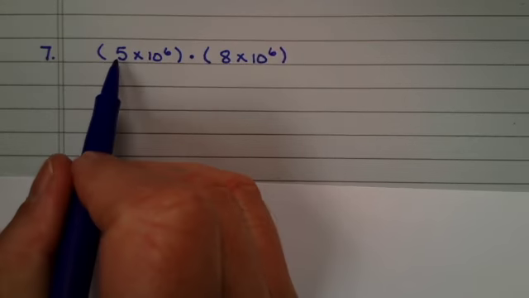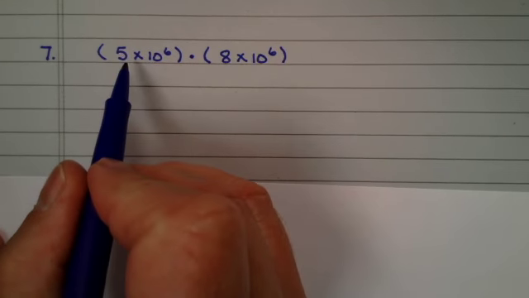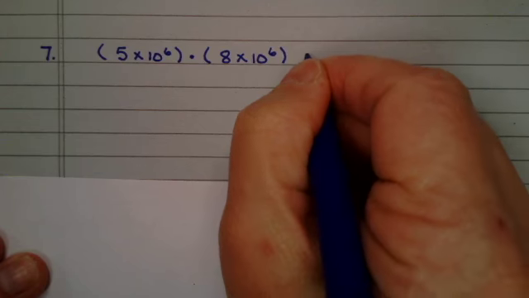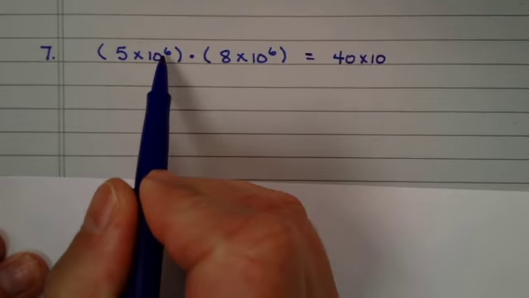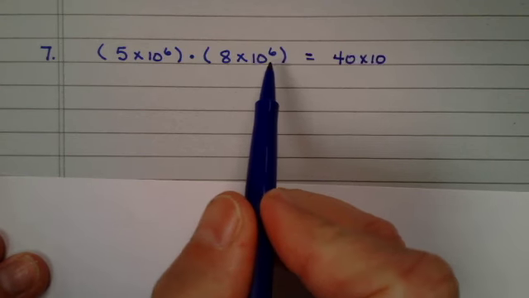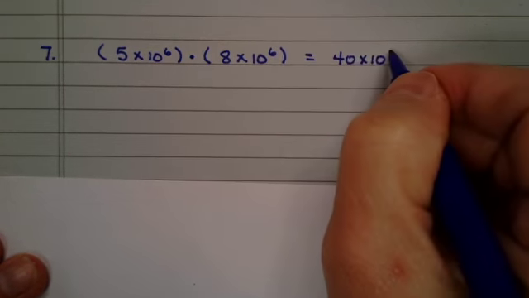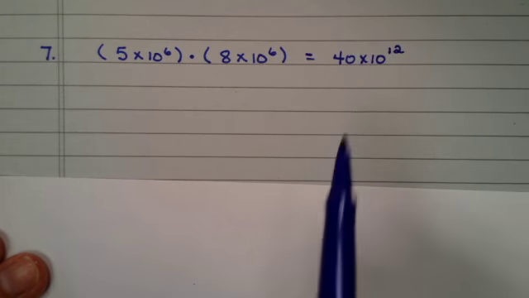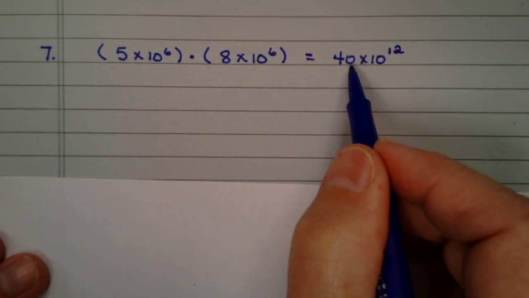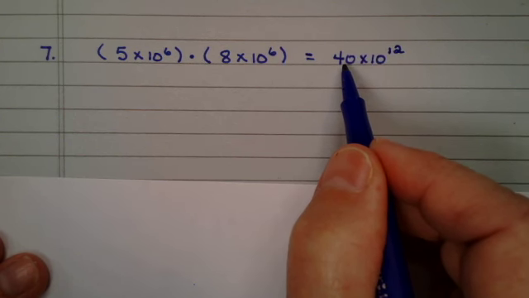Example 7. I need to multiply my coefficients. 5 times 8 is 40. Times 10. When I multiply, I add my exponents. 6 plus 6 is 12. Remember, for something to be written in scientific notation, there needs to be only one number in front of the decimal.